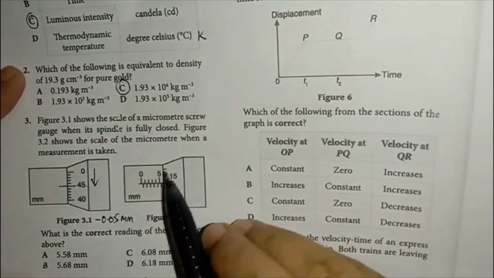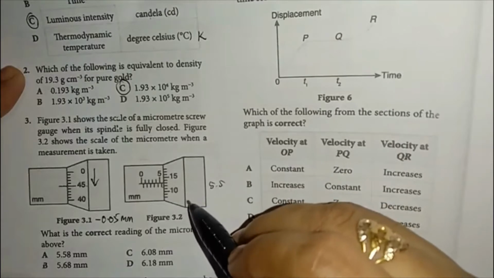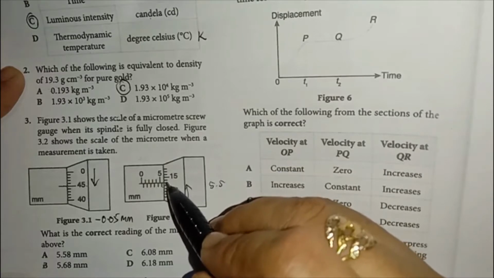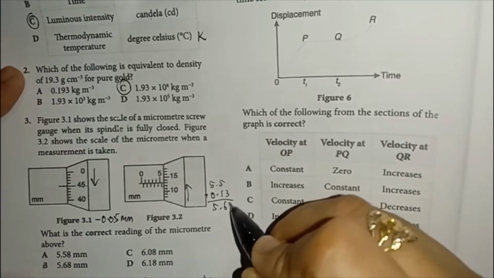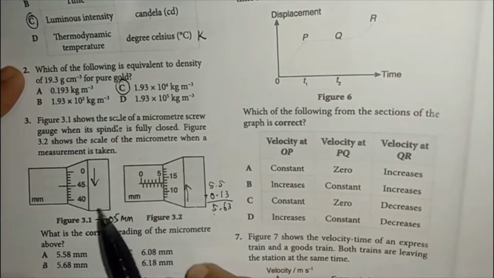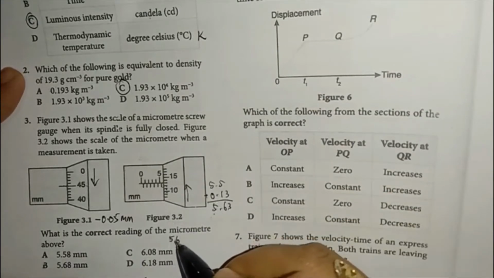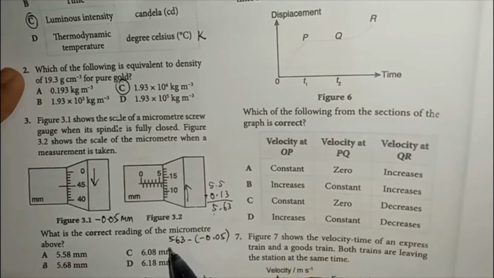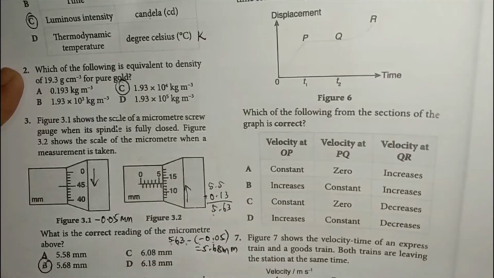Okay, and then you read the second diagram. This one is 5.5 on the main scale. And the vernier scale or thimble scale, you read upwards. 10, 11, 12, 13. 13 divisions means 0.13. So you just total up. You get 5.63. This is not the actual reading because this micrometer has a zero error. So what you do, you take the reading of the micrometer, 5.63, minus the zero error. So here it is 5.63 plus 0.05, thus you get 5.68 millimeter. So we get the answer is B.